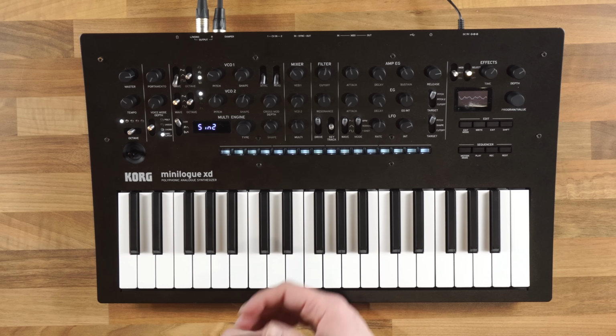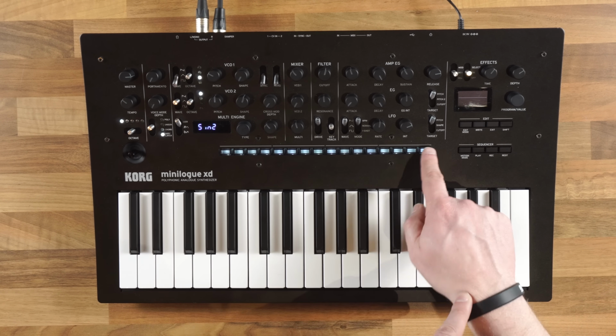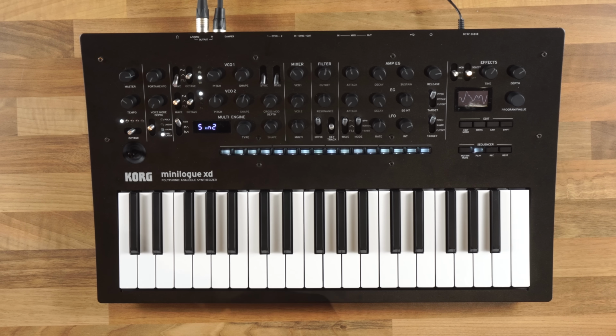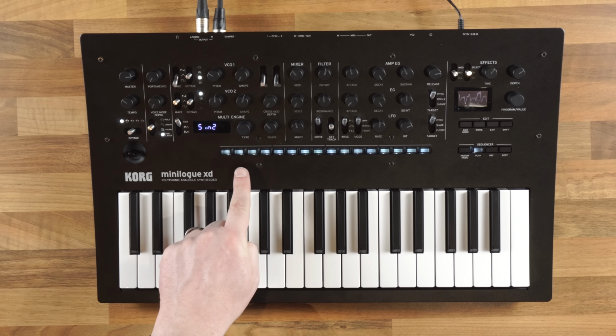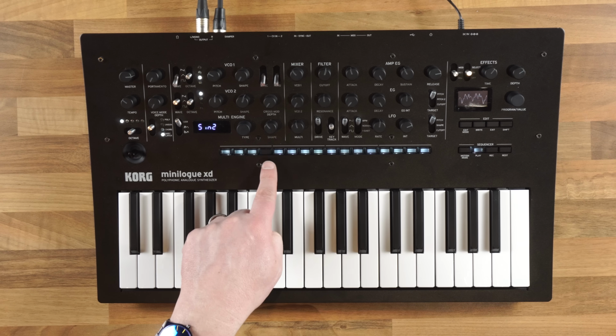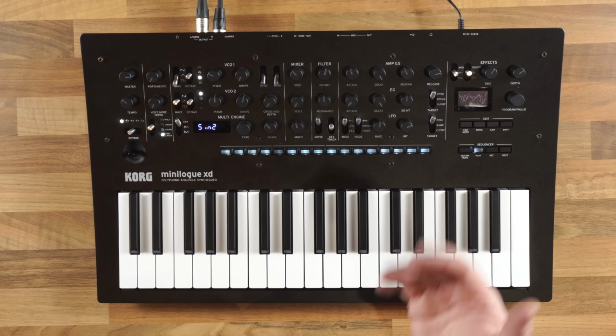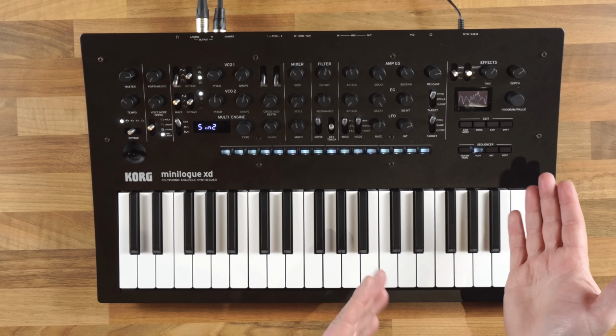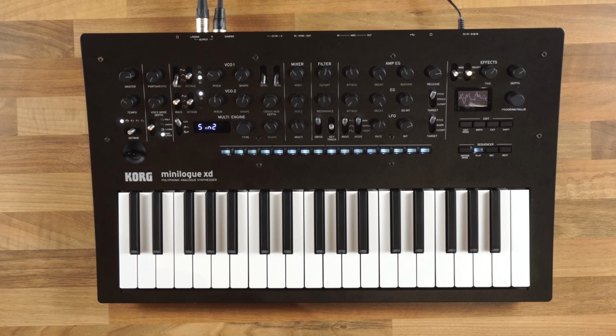And what's really nice about that is you can then sequence that arpeggiated pattern. And it'll step through the sequence. So you can get something really quite complex and nice chord progressions which slowly evolve over time.